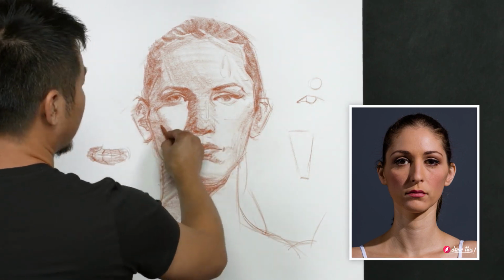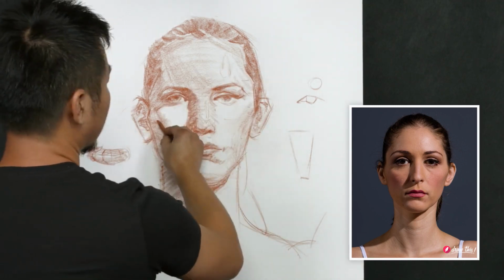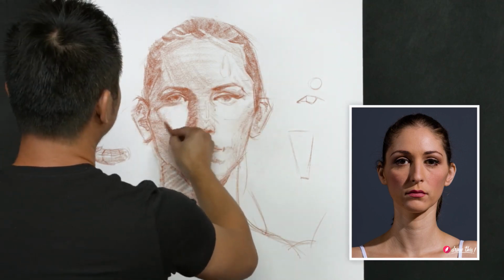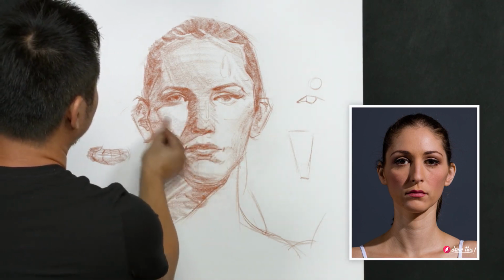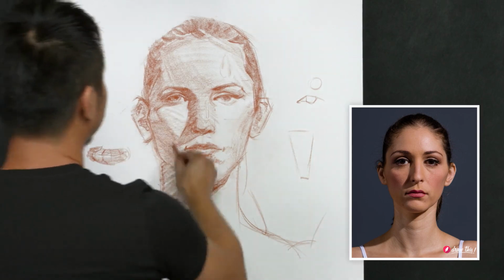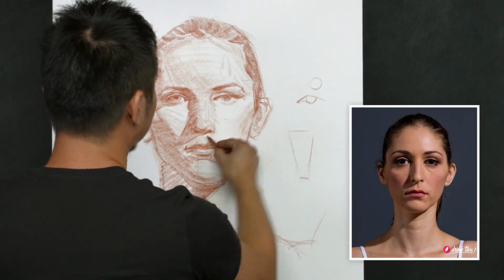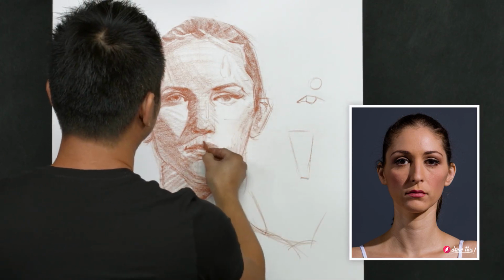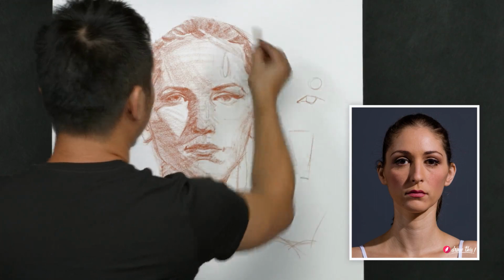I'm going to bring the halftone from my shadow into my lighter side. So here a catch highlight.